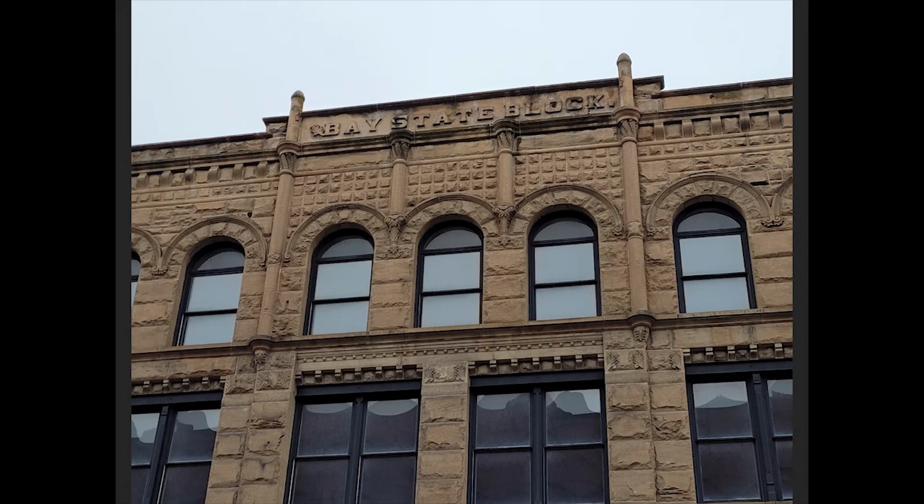It really doesn't look gray. It's kind of tan. But nevertheless, in this image you can get a nice close-up detail of some of the architecture of this building. Those rounded Roman arches, that rough-cut stone, and the towers that you can see on either side of the central window bays, and of course the Bay State block nameplate at the top of this building.